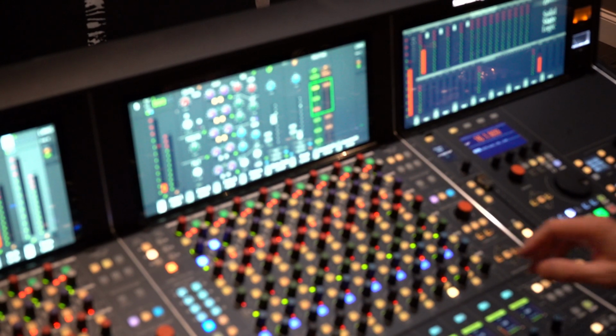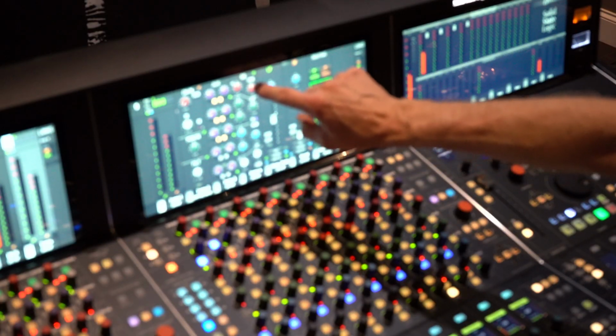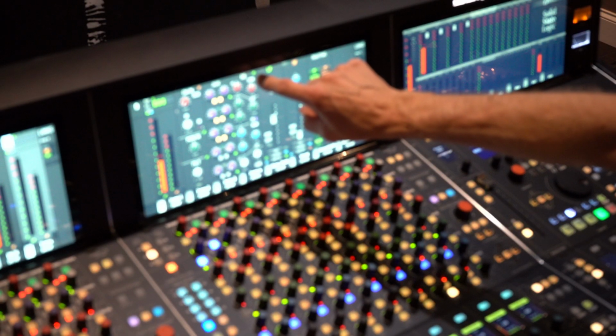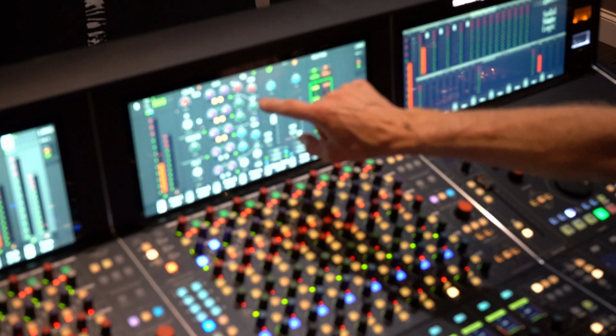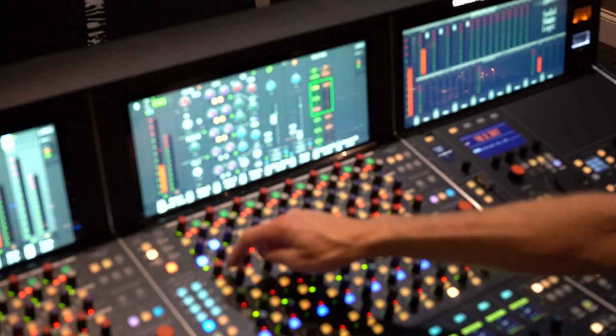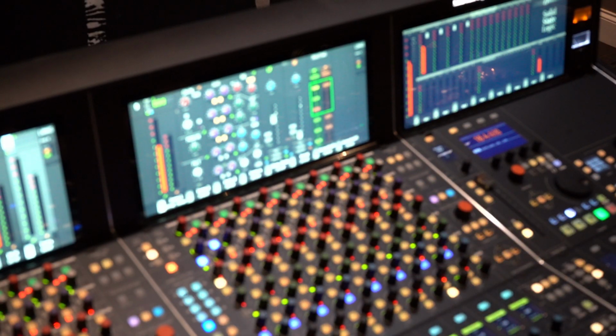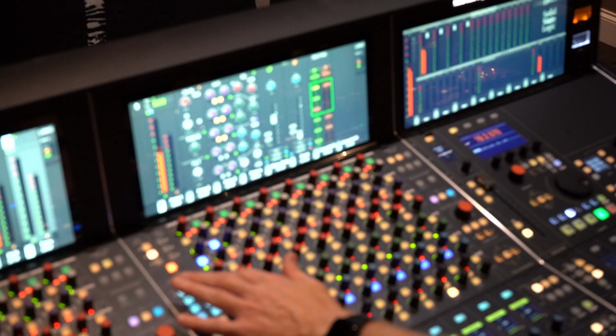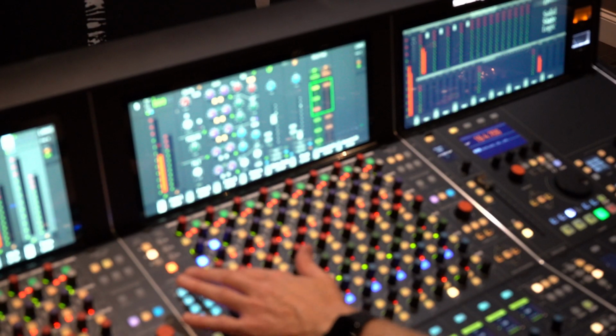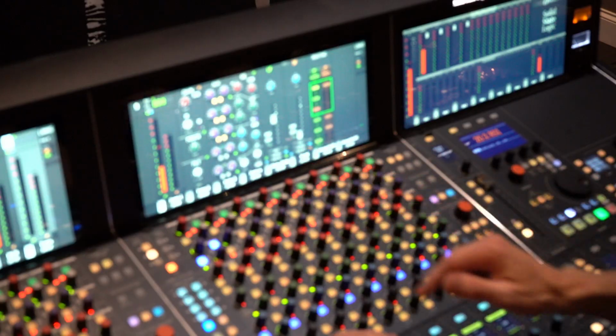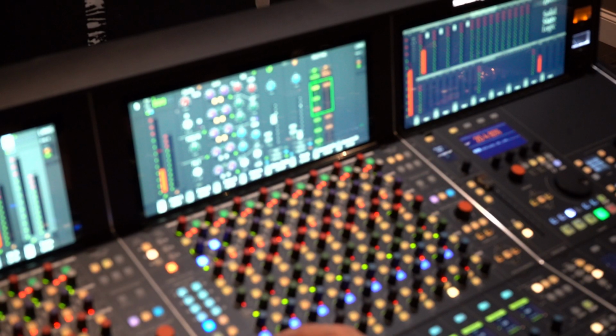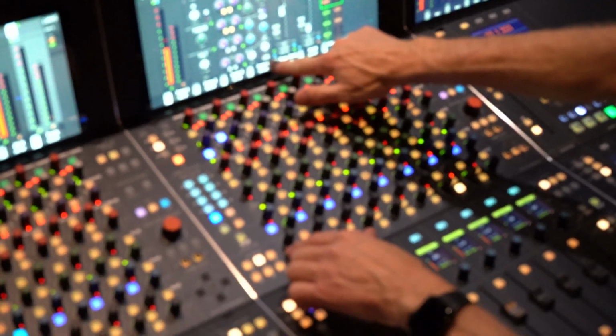Okay. The other thing that I can do is my high frequency, if I want to, instead of having that be a shelving, I can make it a bell curve. So pressing bell now makes that a bell curve on the high frequency, and I've got the exact same button on the low frequency as well. So if I want to make that be a bell curve, I have a bell button right there on the low frequency.